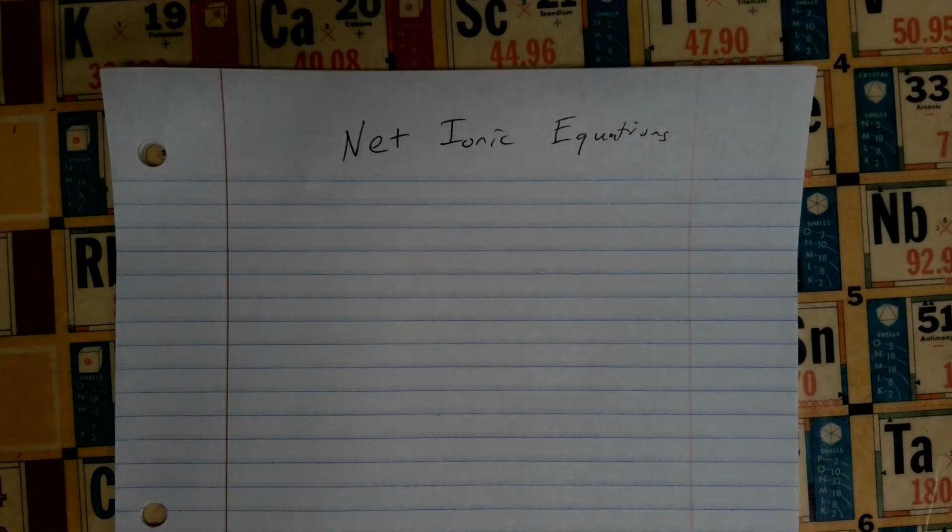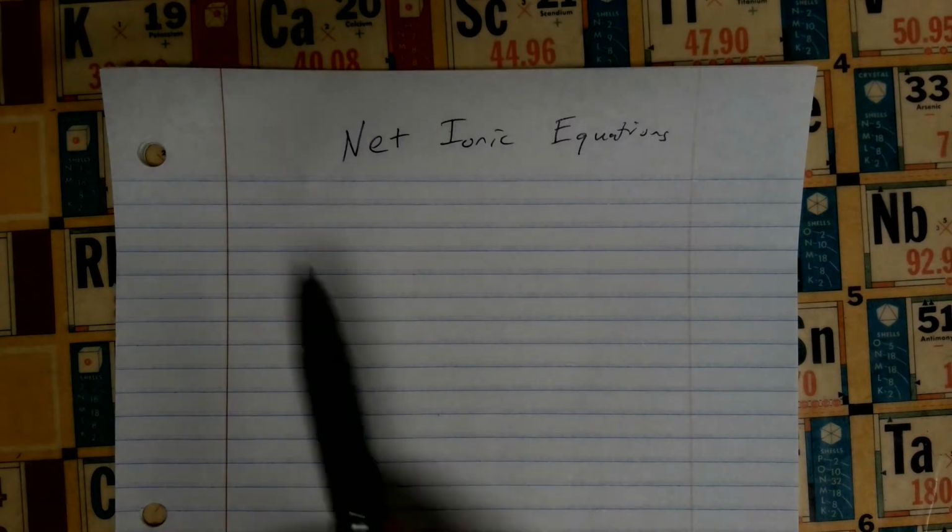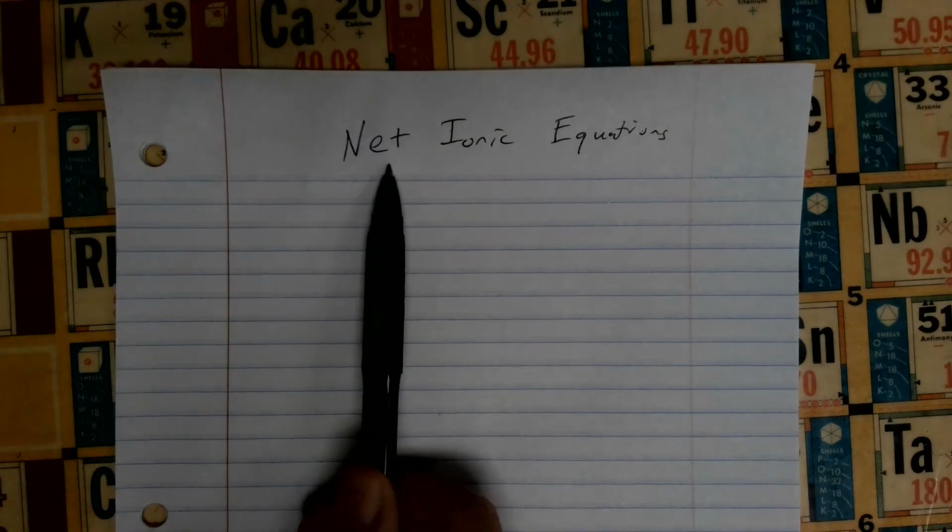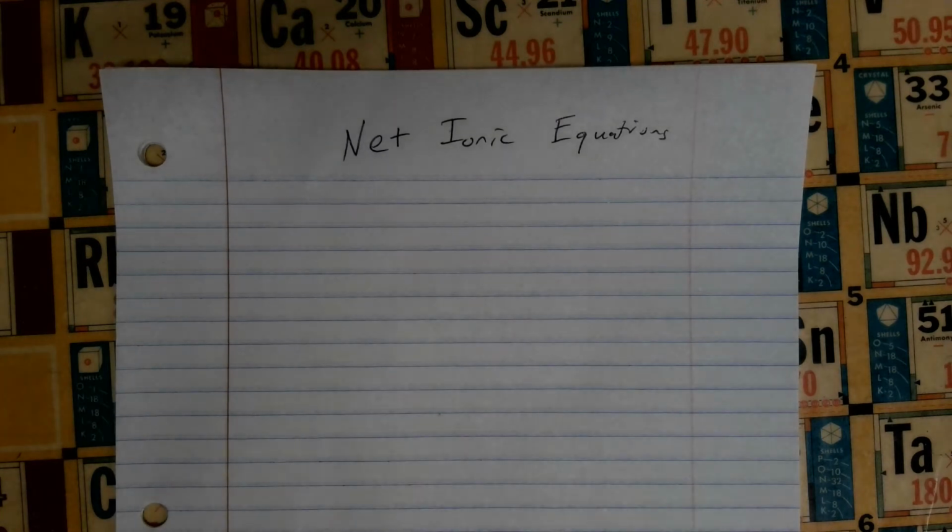All right, so today we're going to get into net ionic equations. Net ionic equations are a different way of representing chemical reactions, like a balanced equation. But what it actually does, when you think of something that's in the net, you're boiling it down to just the actual chemistry that's going on.